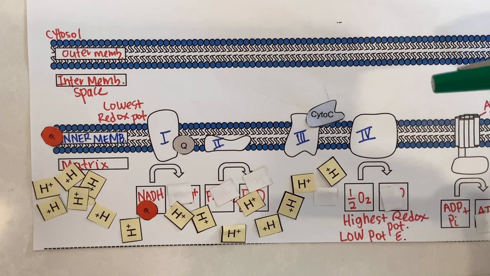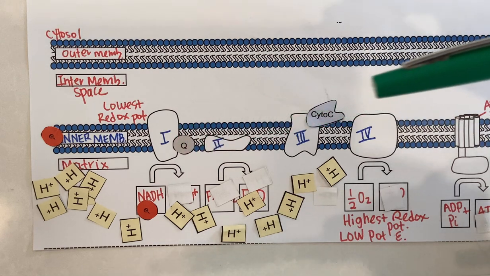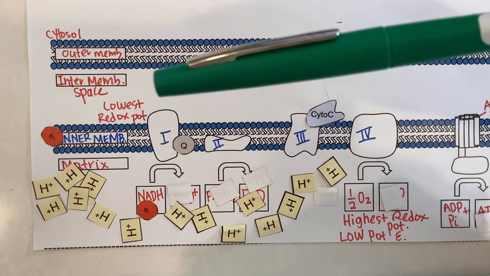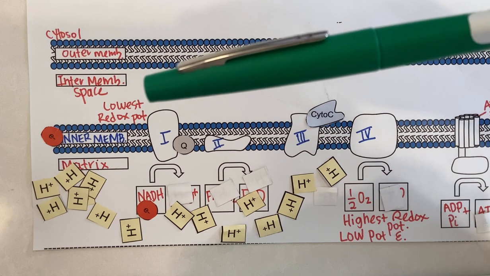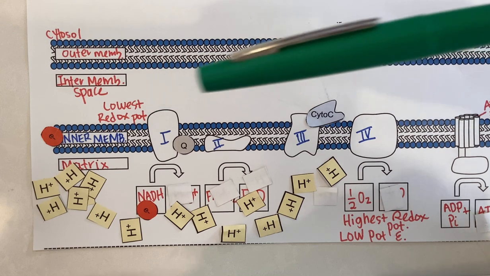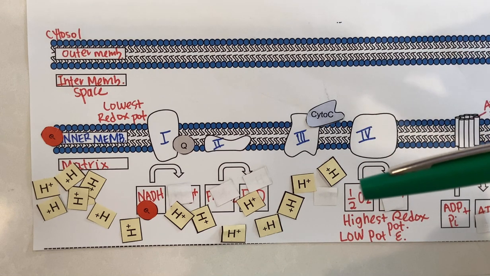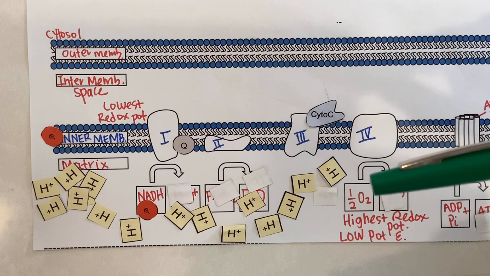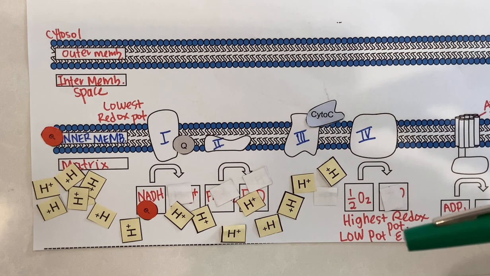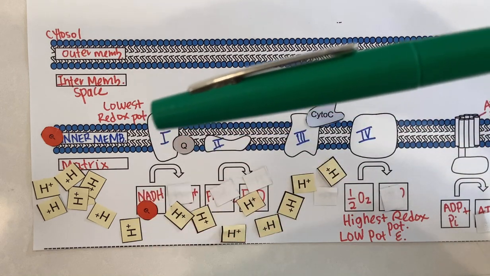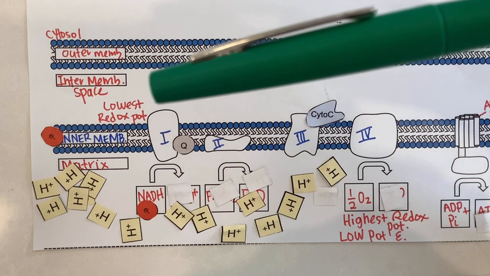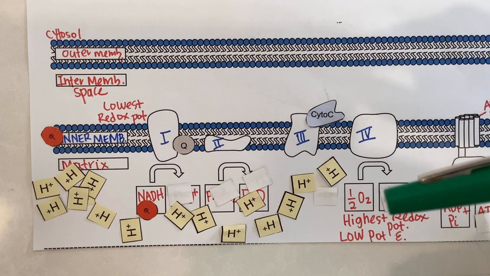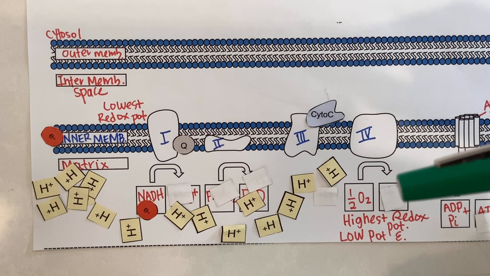And as I pointed out in class, these proteins and molecules are arranged from those with the lowest redox potential, meaning they associate with electrons less than those with the highest redox potential, oxygen being at the bottom. And these atoms form really tight bonds with electrons. So they have the highest redox potential and the lowest potential energy, where you have high potential energy up here, okay? And we're going to use this shift from high potential energy to low potential energy, like going down a waterfall, to generate an electrochemical gradient.